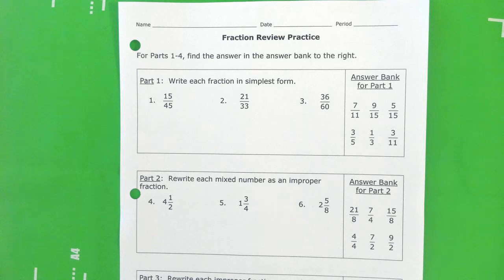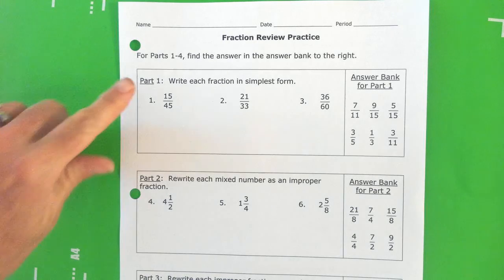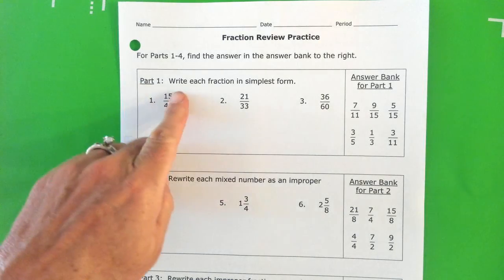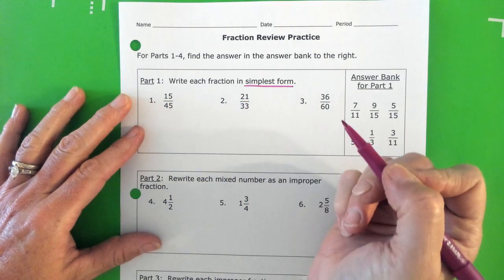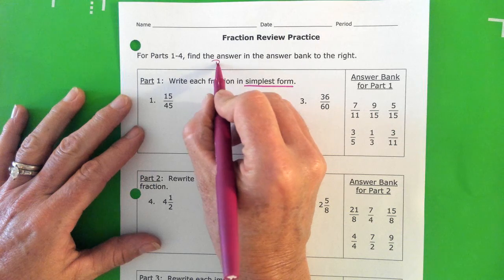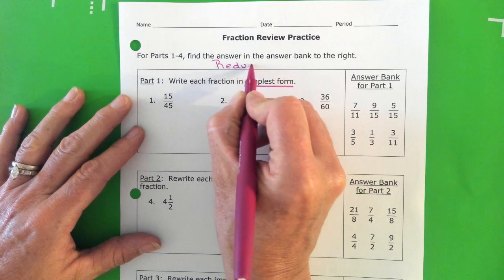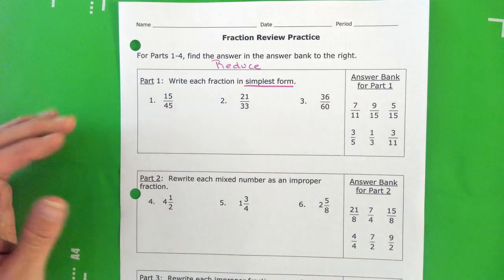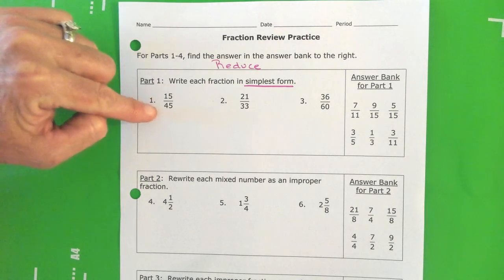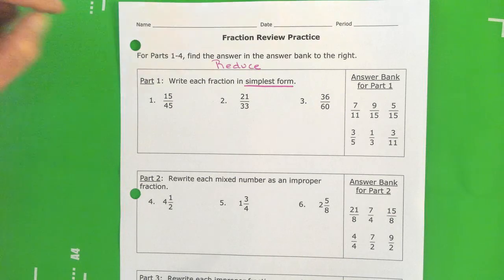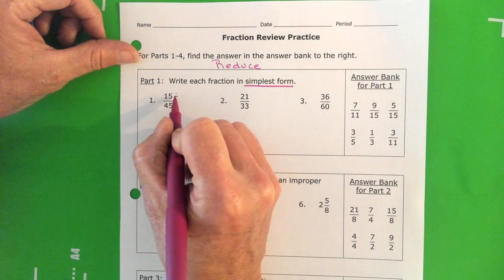Okay, first with a red marker, we're going to do part 1. It says write each fraction in simplest form. Simplest form is another way of saying reduce. Some of you use prime factorization to reduce, but our numbers are simple enough that if you know your multiplication facts, you should be able to reduce these simple numbers. For example, 15 and 45 can both be divided by 5.